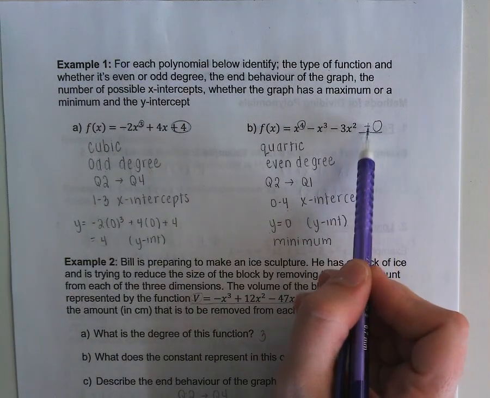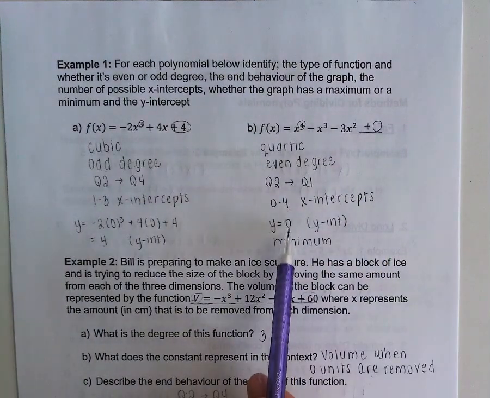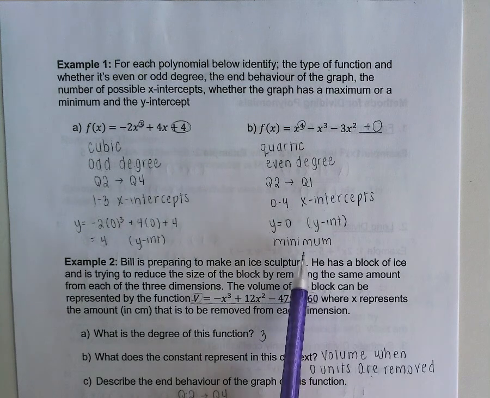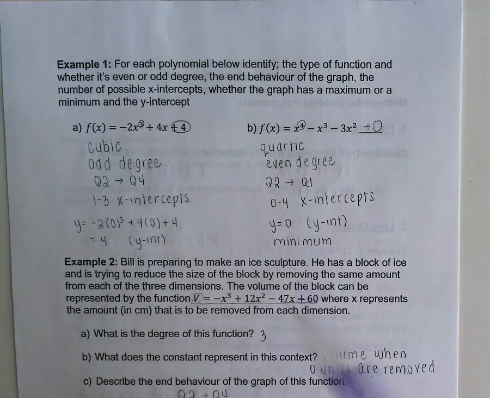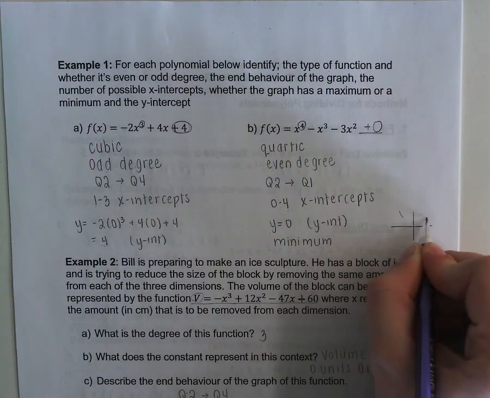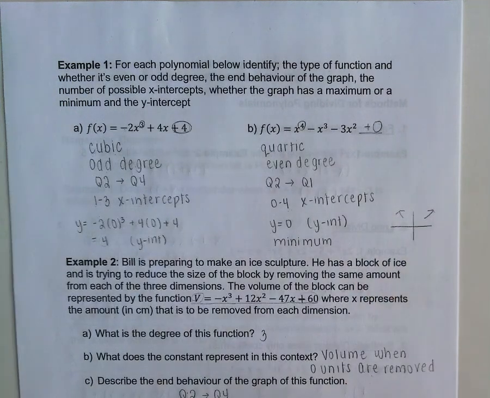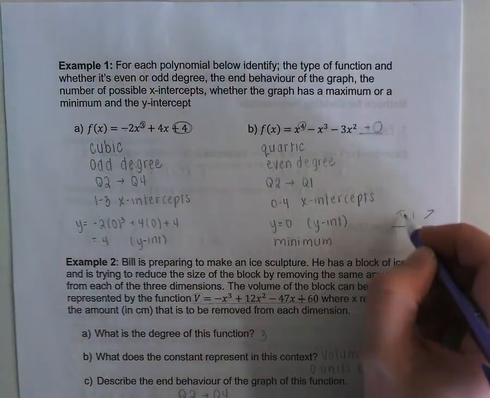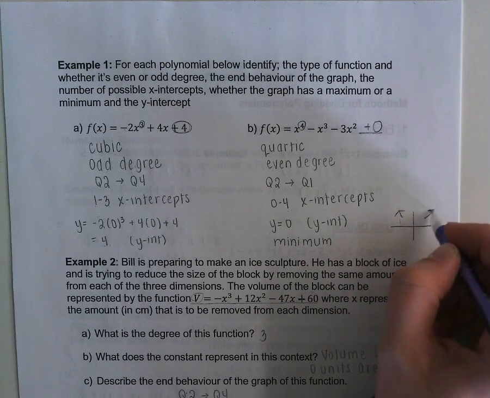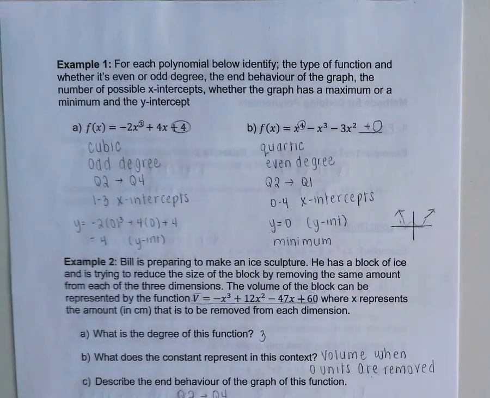This one doesn't have a constant that's written, but remember, that means the constant is actually 0, so the y-intercept is 0, and this function would have a minimum because it's going from quadrant 2 and leaving in quadrant 1. We don't know what the middle of the graph looks like, but we do know that it's going to extend upward. So that means that whatever happens in here is going to be a minimum.